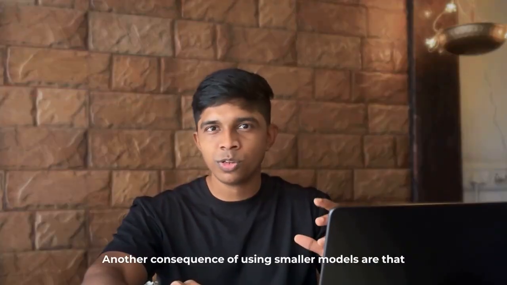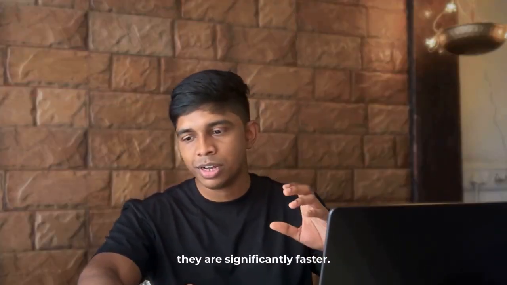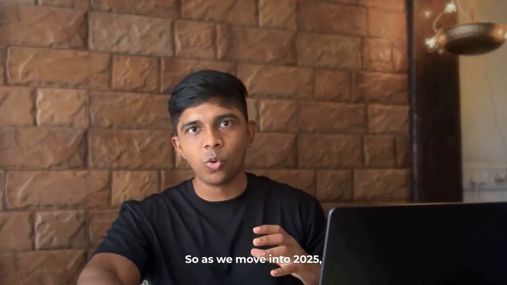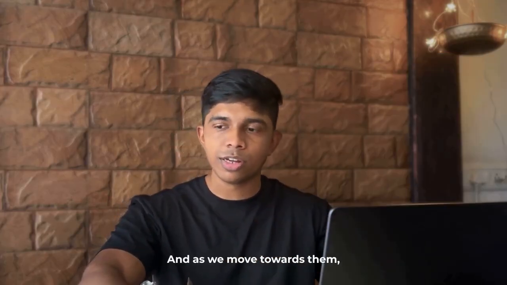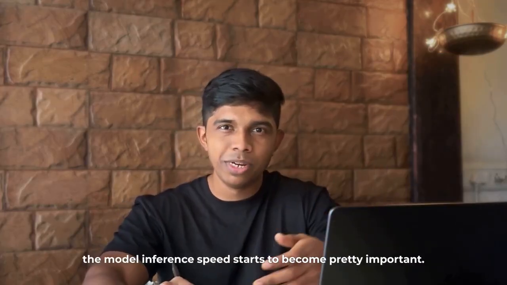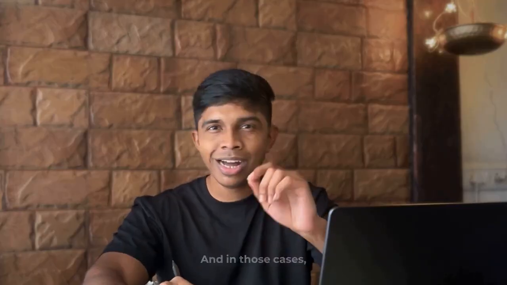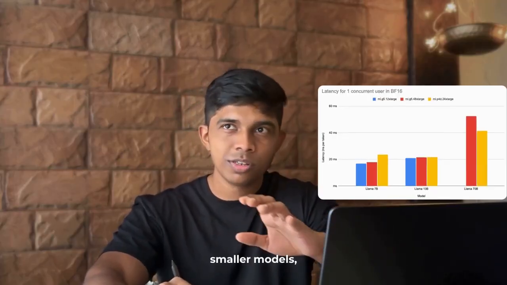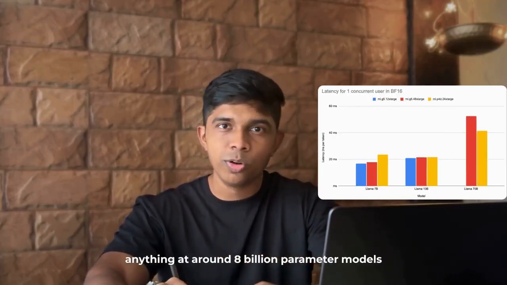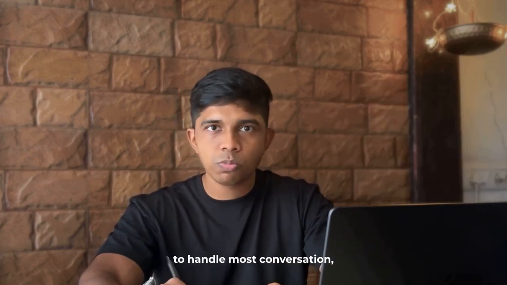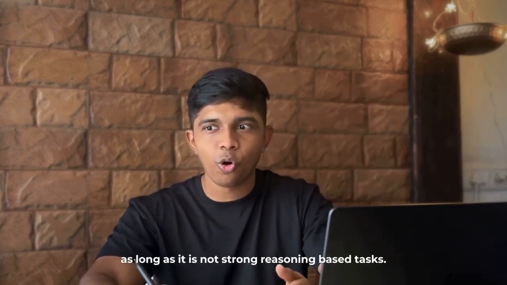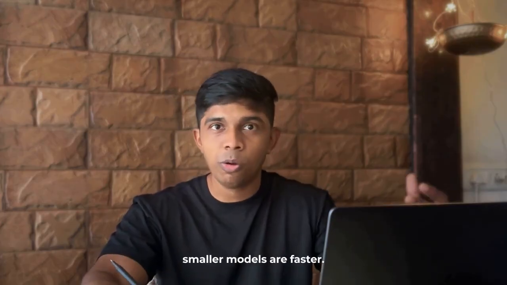Another consequence of using smaller models is that they are significantly faster. So as we move in 2025, we will start to see more voice AI assistants. And as we move towards them, the model inference speed starts to become pretty important. And in those cases, smaller models, anything at around 8 billion parameter models would be really, really quick to respond while being smart enough to handle most conversation, as long as it is not strong reasoning-based tasks. So yeah, smaller models are faster.